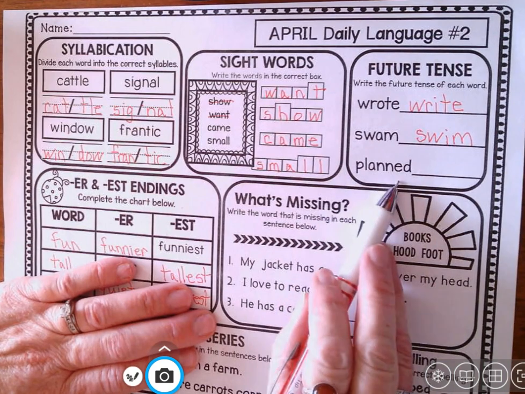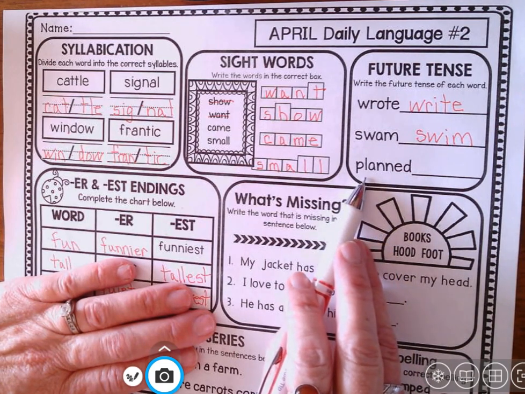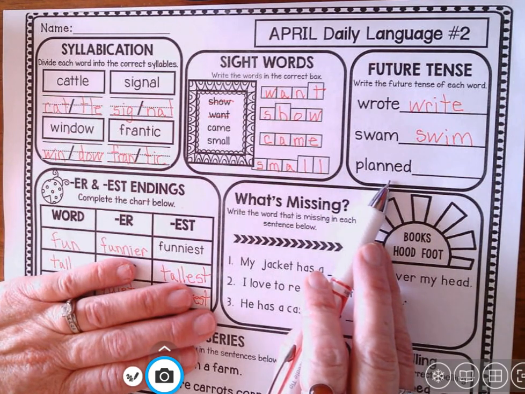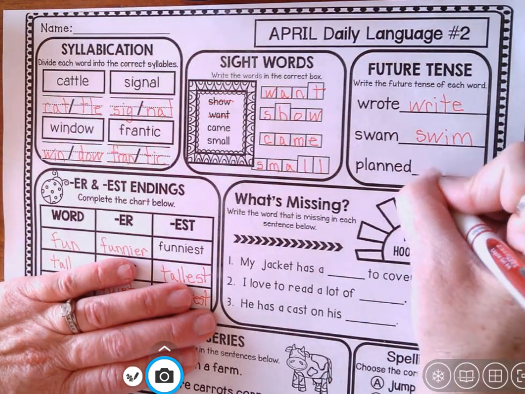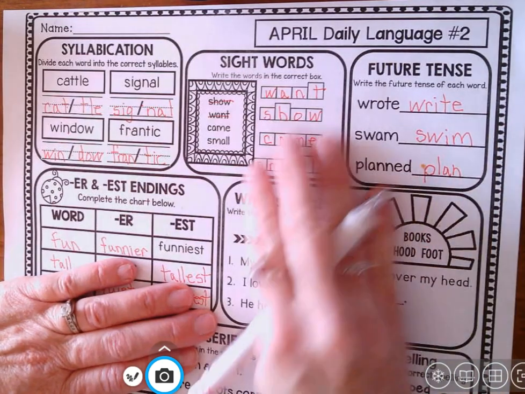And then planned. Planned means you already did it. If it's something that's going to happen in the future, you're going to write plan.